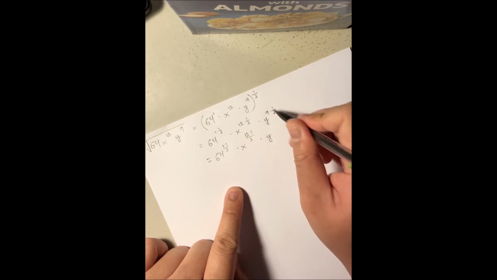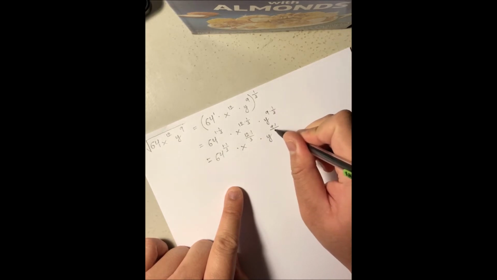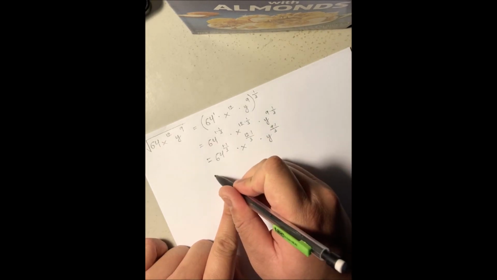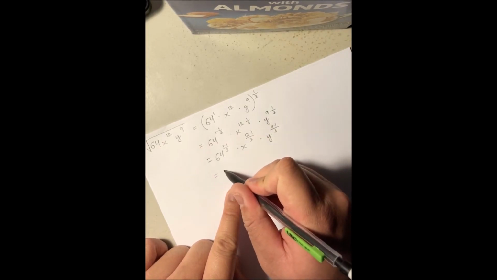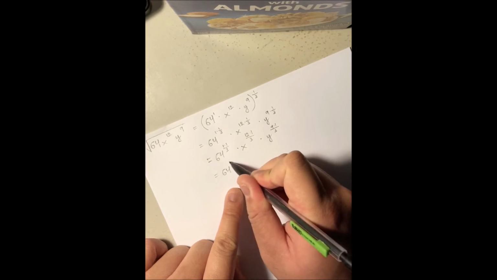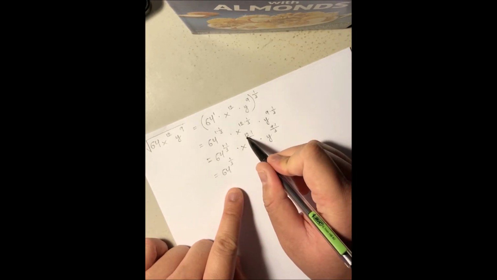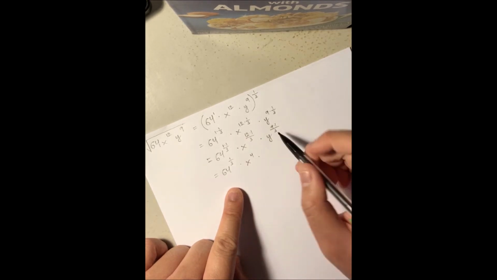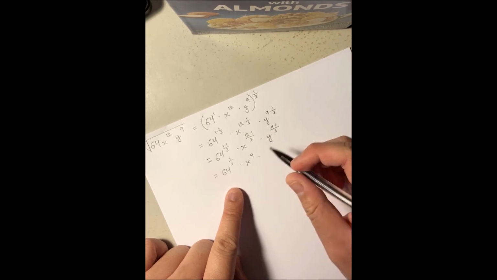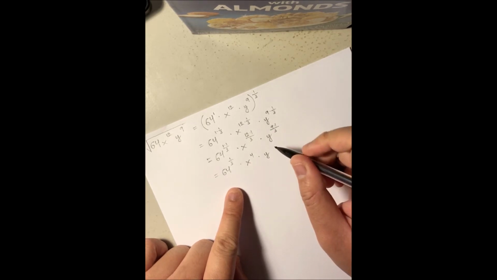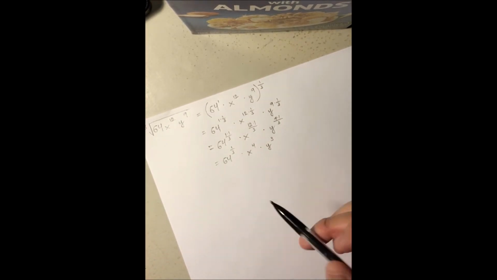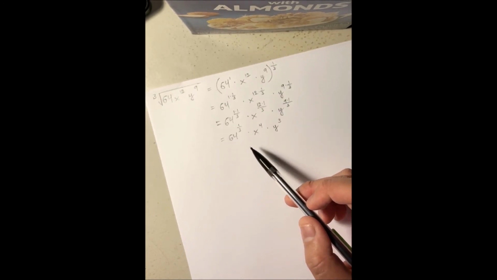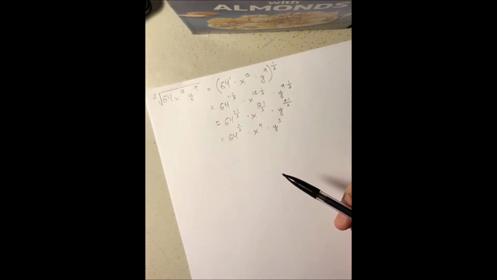And over here, you got 9 times 1 over 3, okay? Of course, easy algebra, 1 times 1 over 3 is just 1 over 3. 12 times 1 is 12, divided by 3 is 4, so you got x to the 4. 9 times 1 is 9, divided by 3, it's just 3, okay? Now, at this step, we can see that x to the 4th and y to the 3 are all done. So we don't have to touch them anymore.